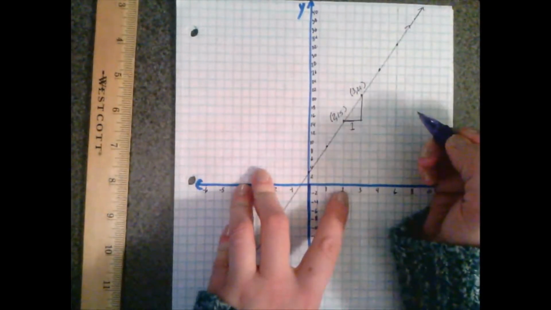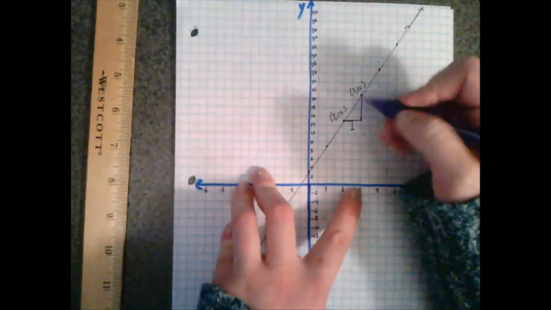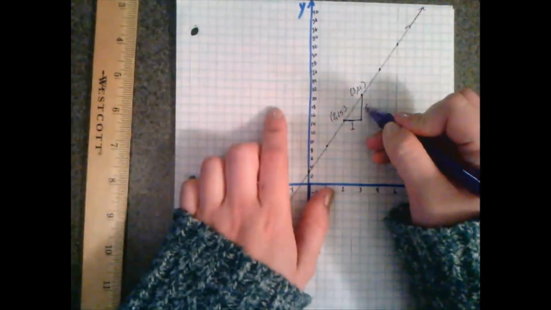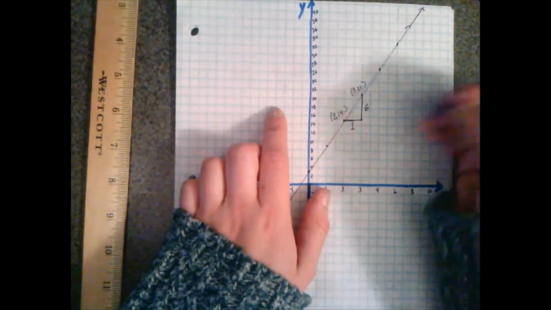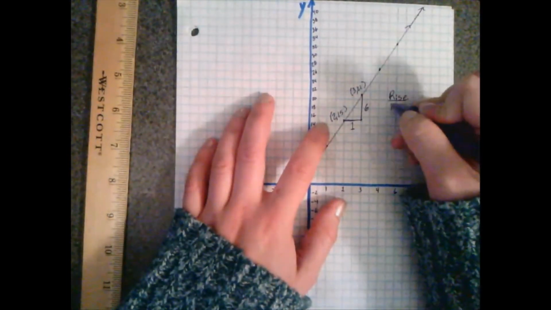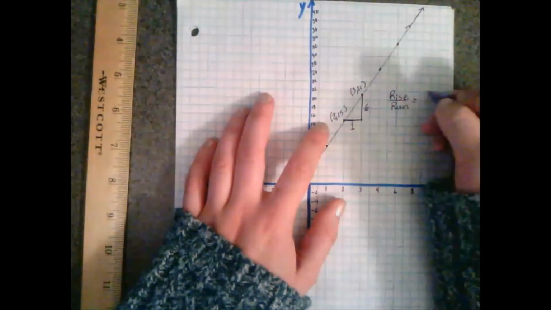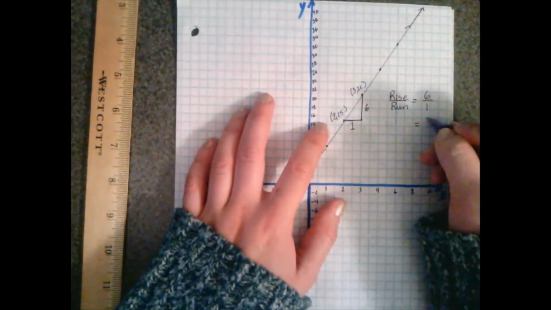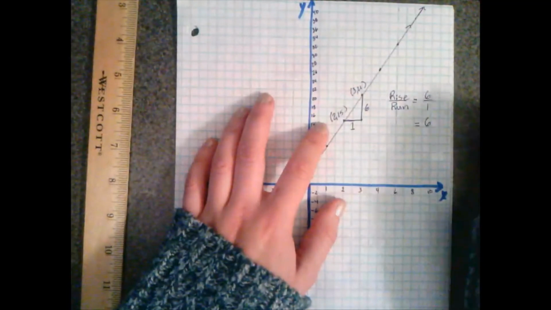So my run is 1. My rise is 15 to 21, which you guys should know by now is 6. Okay, so it looks like my rise over run is equal to 6 over 1. And 6 divided by 1 is just 6. So that's my growth. M equals 6.